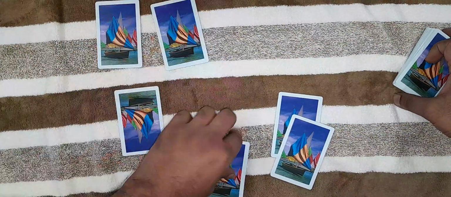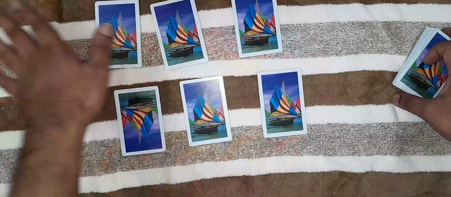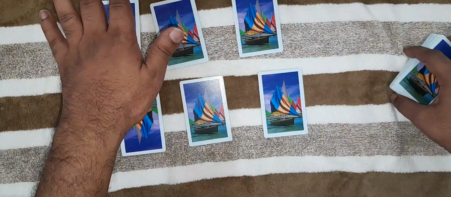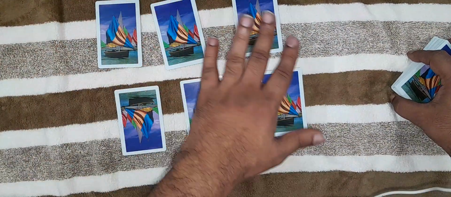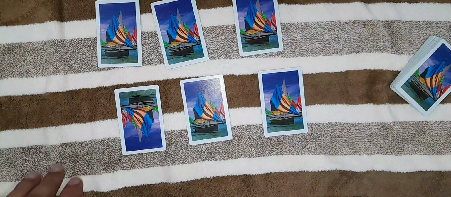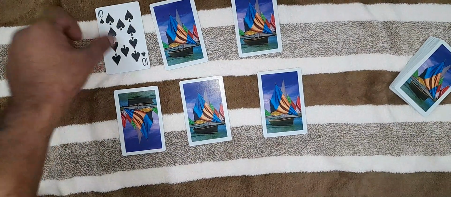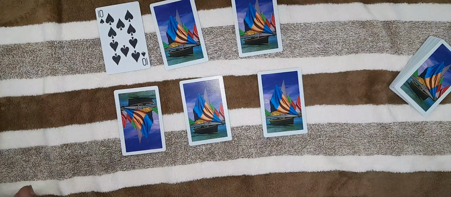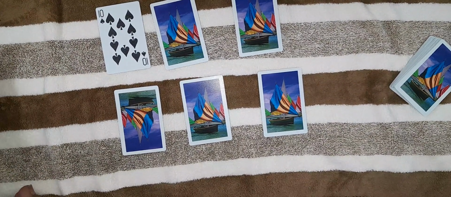Since this is for demonstration purposes, I am not really doing it in a proper way. Otherwise, I generally spread my palm on the entire pile, and whichever card appeals to me, or wherever I feel like, I stop there and I pull out a card. So will Sam do well in his exams? Okay, so the very first card that we get is the 10 of spades.